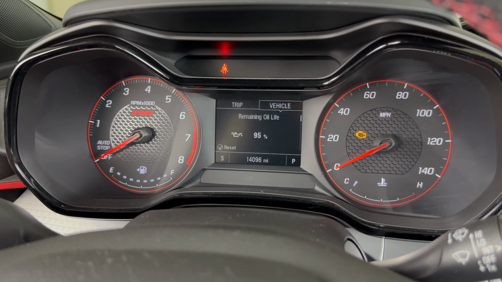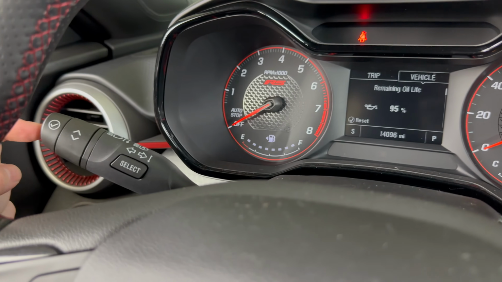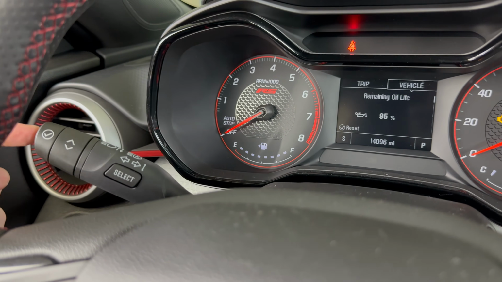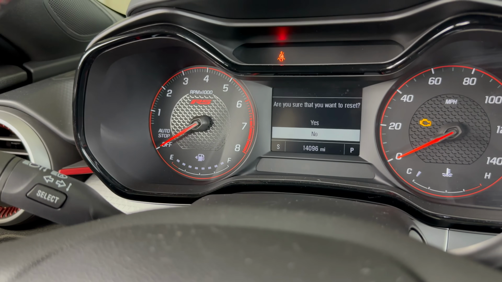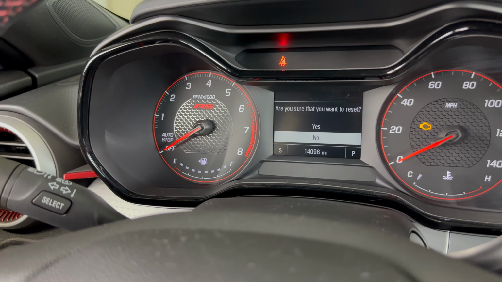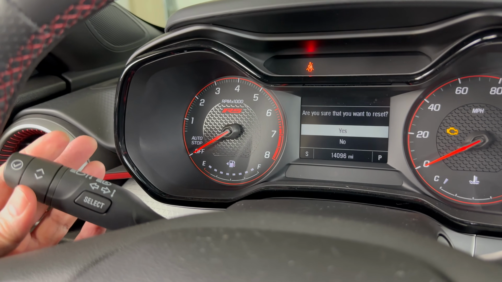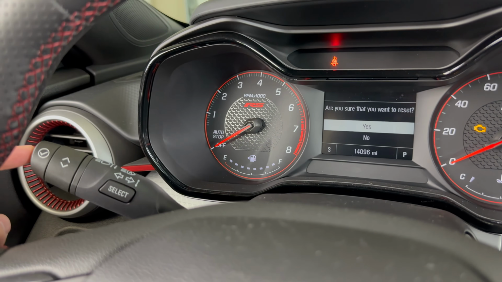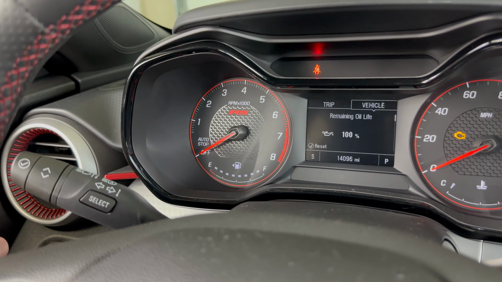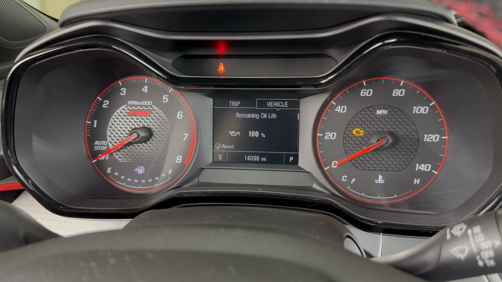Once we have our remaining oil life percentage up, what I'm going to do is come over here and press and hold this button in on the end of the blinker arm right here. So press and hold that in and keep holding it until we get this screen. It says, do we want to reset? I'll use this button again to twist and scroll up. And once yes is highlighted, I'll press this button in on the end again. And as you can see there, it's been reset back to 100%.